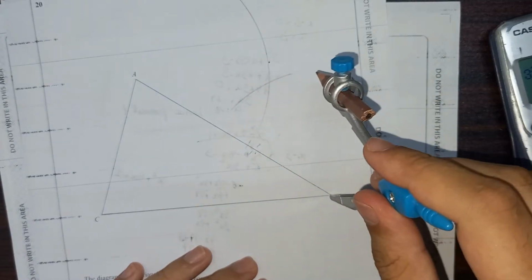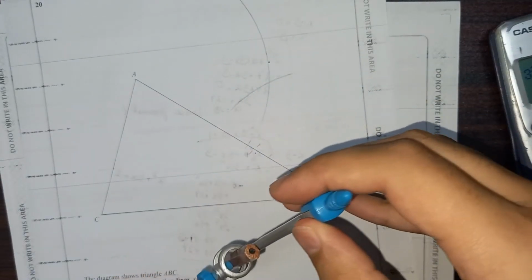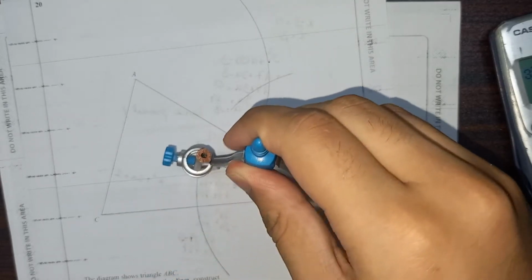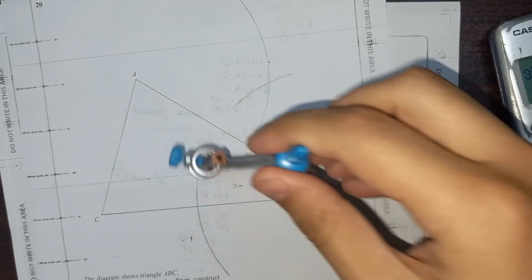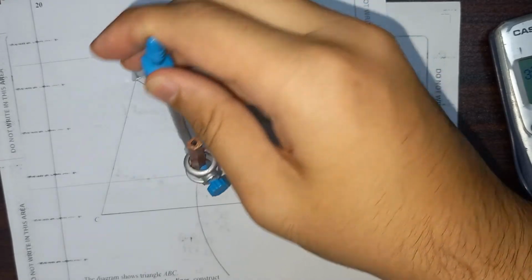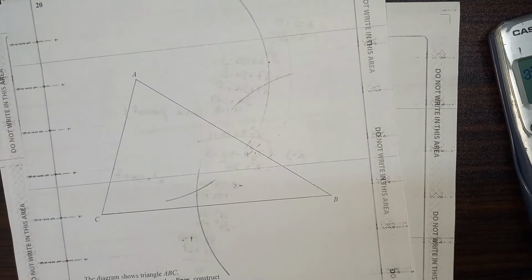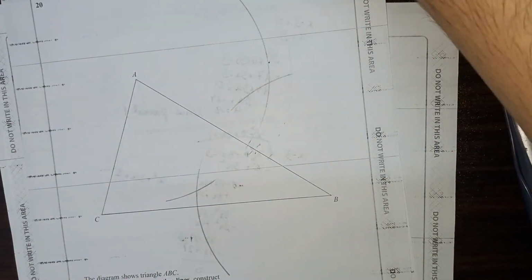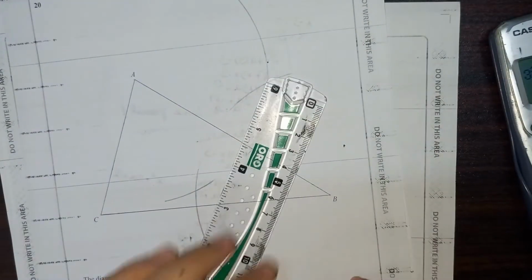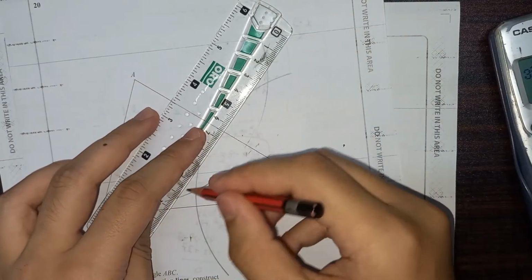Here we have an intersection point. Now using the same point, try to make an arc at the bottom as well. With this, make sure to keep the radius the same, and using A, again cut that arc. Now we have two intersection points. Now using a pencil and a ruler, we join these two points.